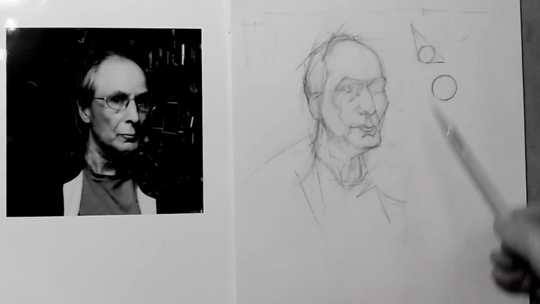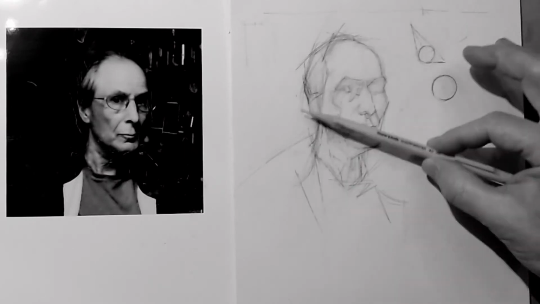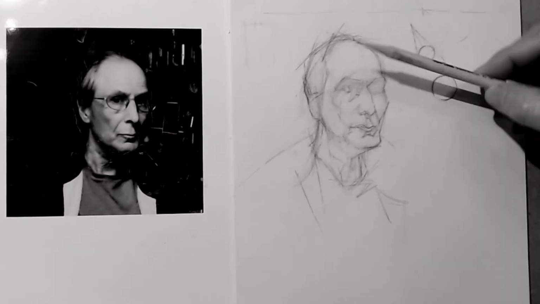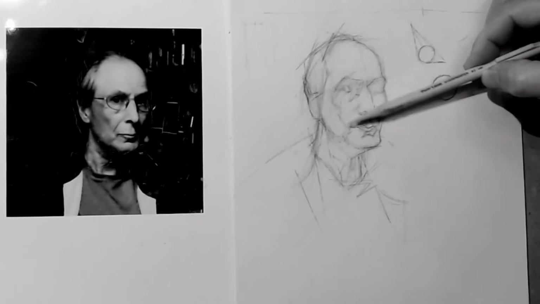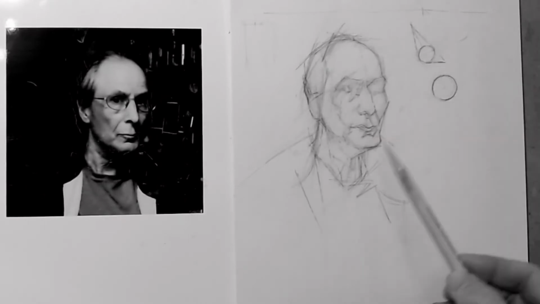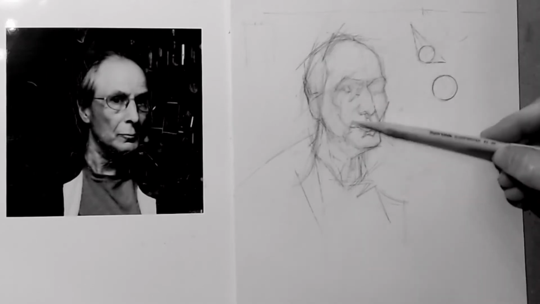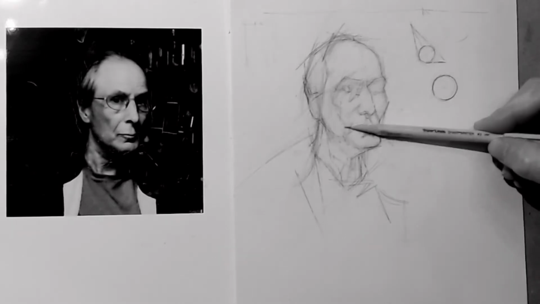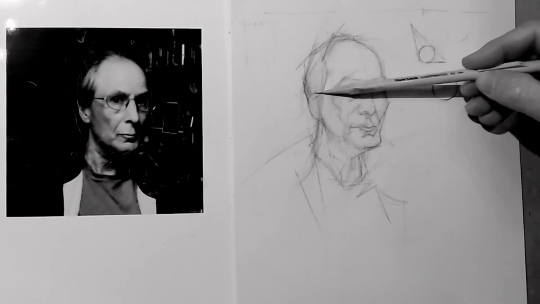Now, to save some time, I've done a mapping and measuring drawing. I've gone from pure lines and positions into beginnings of shape. But remember still that mapping and measuring part is about this angle versus this angle versus this. It's not about the shapes. It's about movements in space and positions and references.